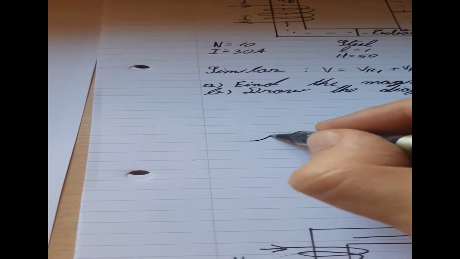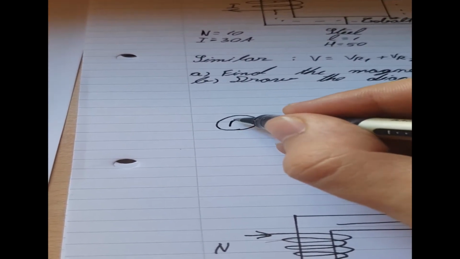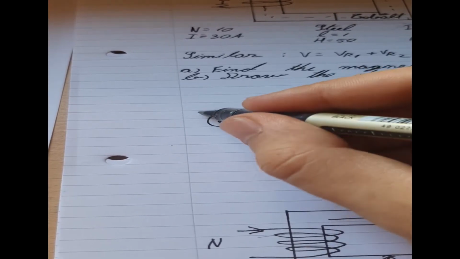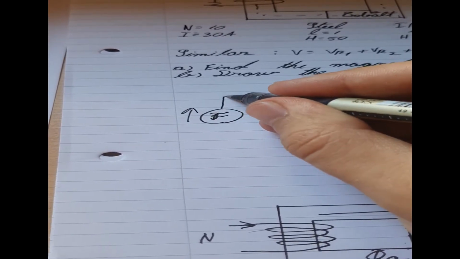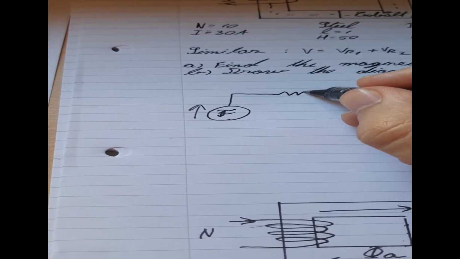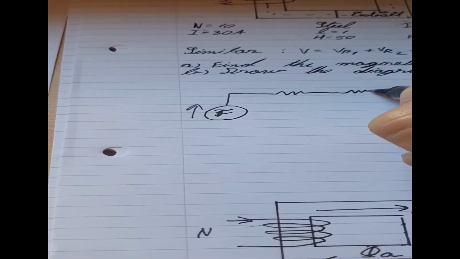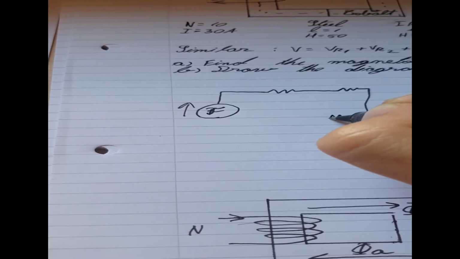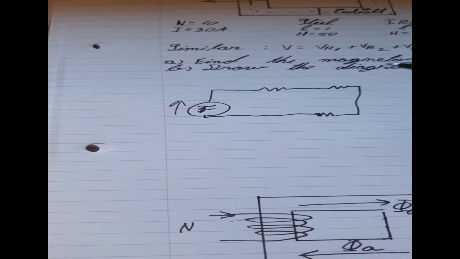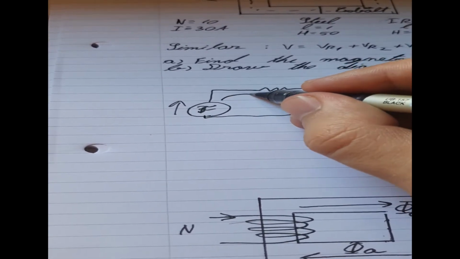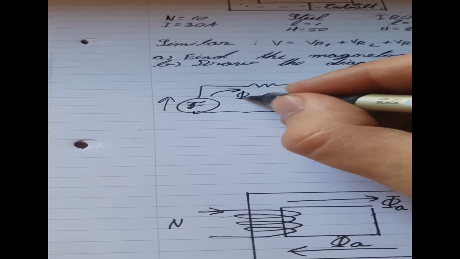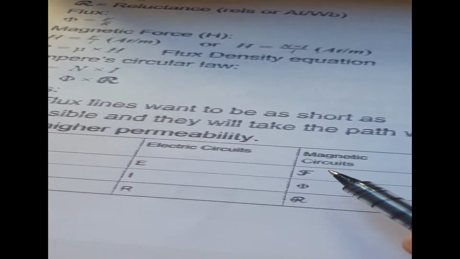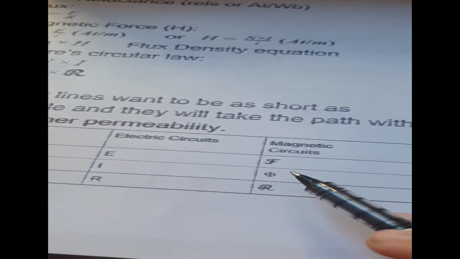Okay, so let's draw the diagram. We make one big circle here, we put the special F in here, then we put this direction. We put one wire with one resistor here, one resistor here, and one resistor here, then we close it. Then we point the direction, so that will be the flux, flux being the current, and MMF being the source.